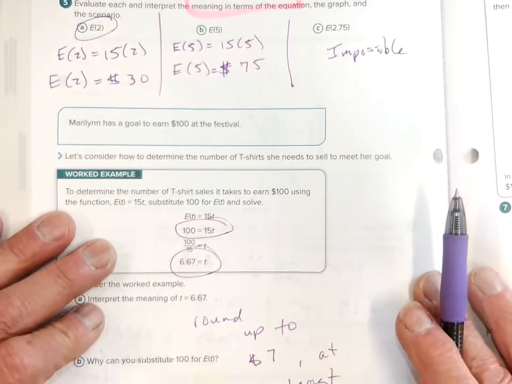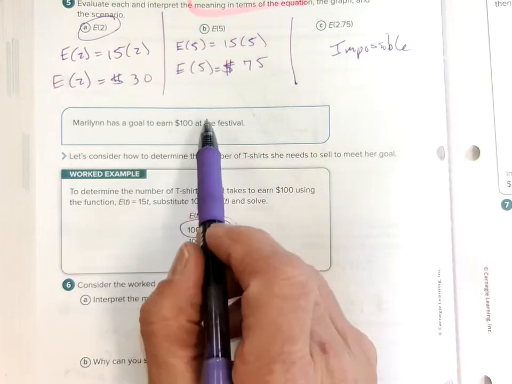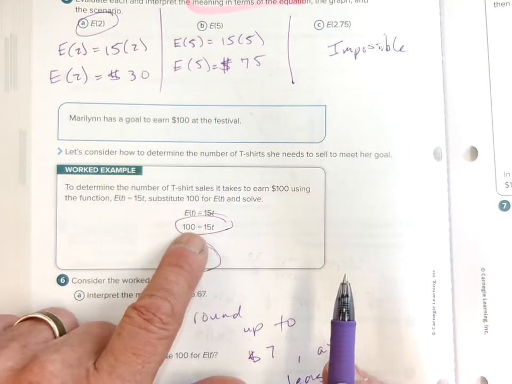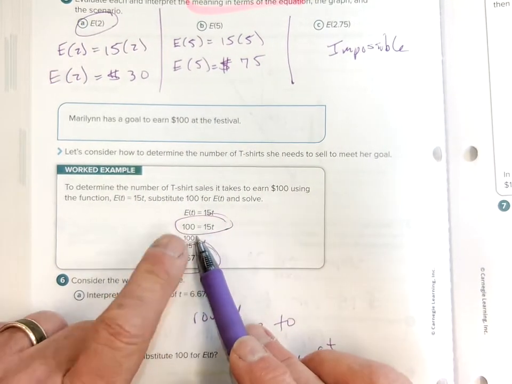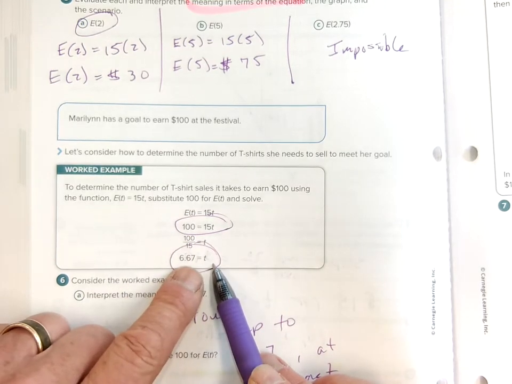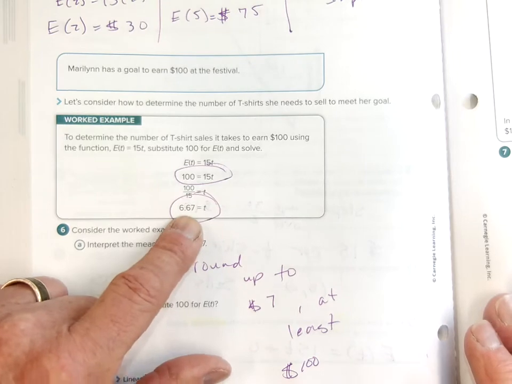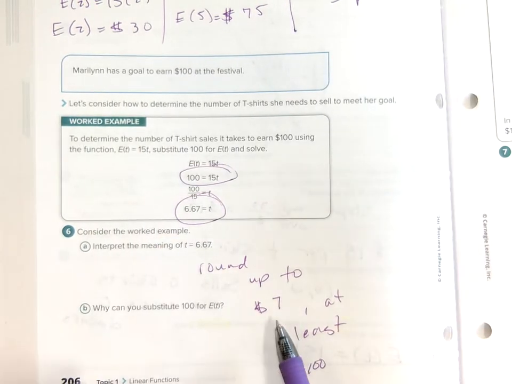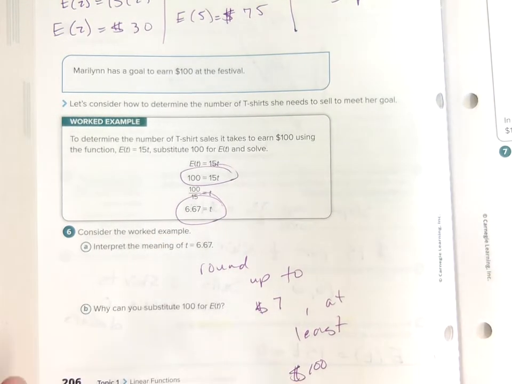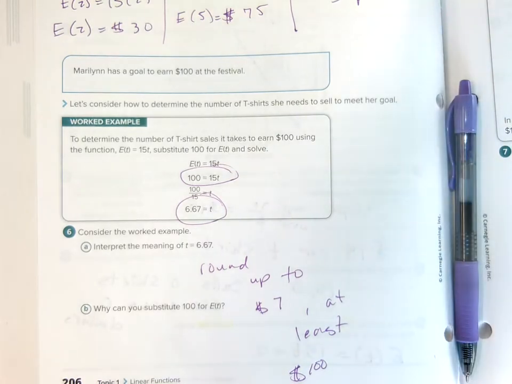So then we looked at the next problem that says Marilyn wants to earn $100. So, okay, my earnings are 100. We set the earnings equal to 100. We saw we got 6.67, but you can't have that number because we're not going to sell that many t-shirts. Can't have a decimal. So we just rounded up to 7 to make at least $100. Okay, that's what I had.